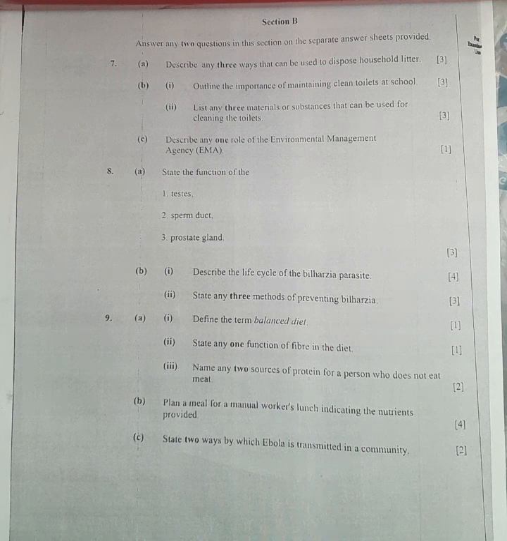Today we are going to continue with our series on Combined Science Paper 2 that was written in November 2021. We are going to revise Section B, which is the biology section. Number 7 is reading: describe any 3 ways that can be used to dispose of household litter.